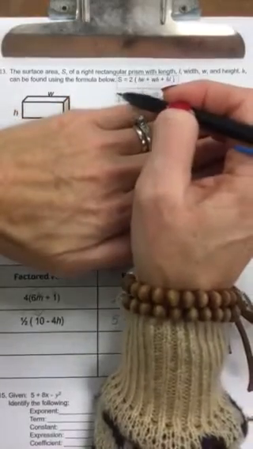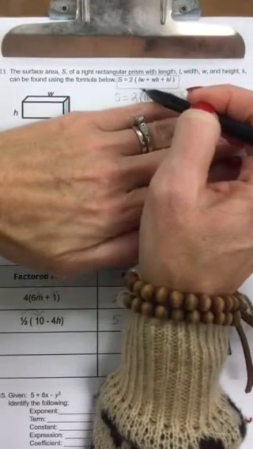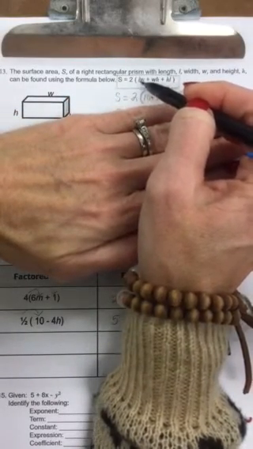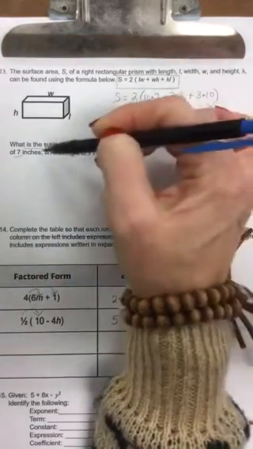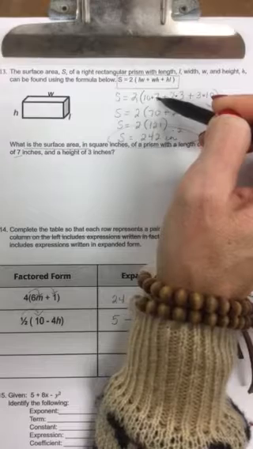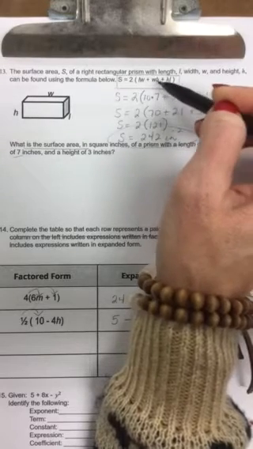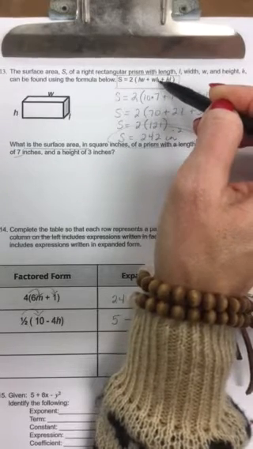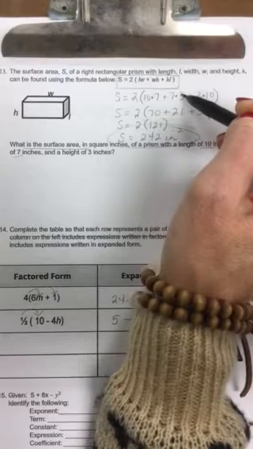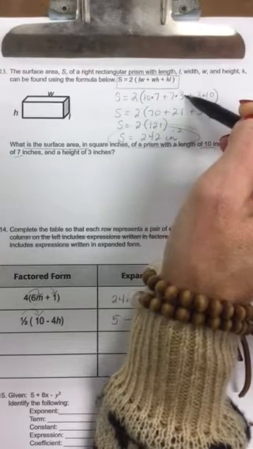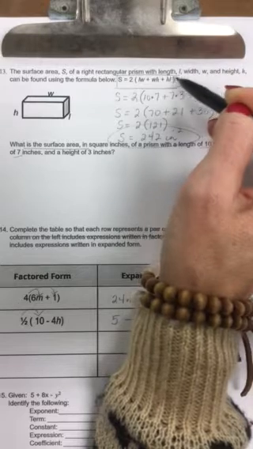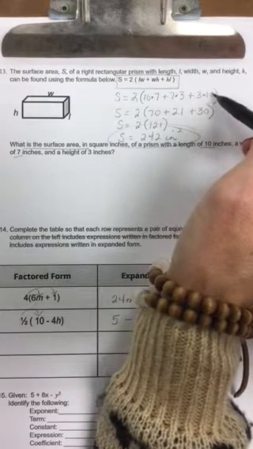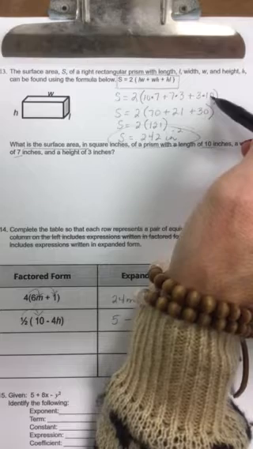So I wrote down S equals 2, parentheses, LW means length times width. So the length is 10 and the width is 7. So I have 10 times 7. And then we have a plus sign. And then we have to take the width times the height. So the width is 7 and the height is 3. So 7 times 3 plus. And then we have to take the height times the length. So the height is 3 and the length is 10. So we have 3 times 10.